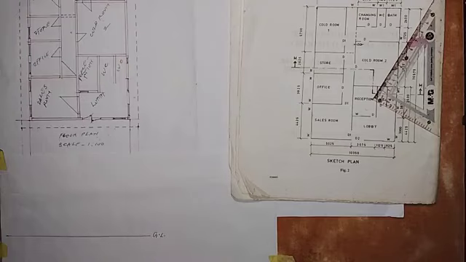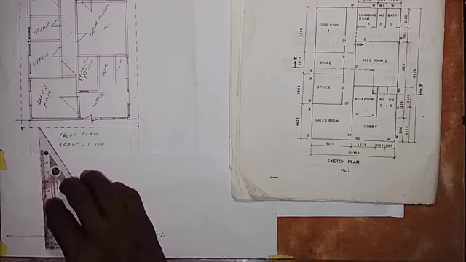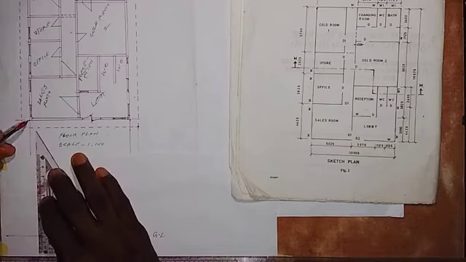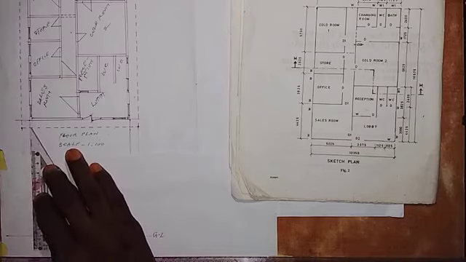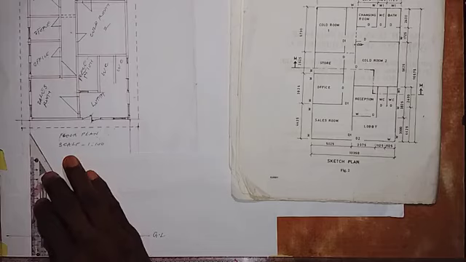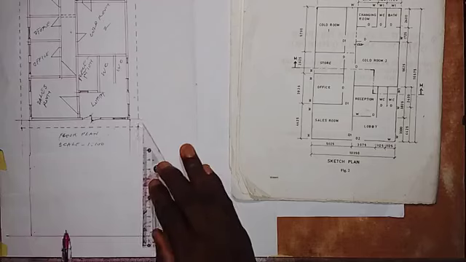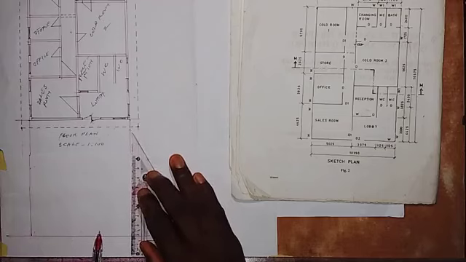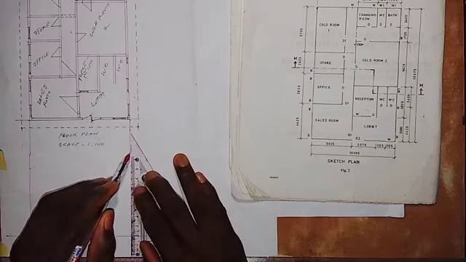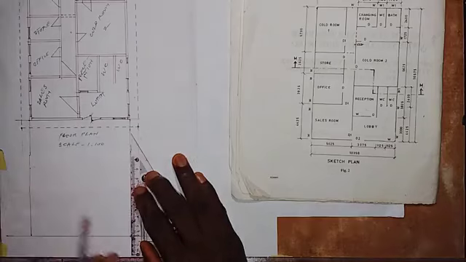So the next thing that we are going to do is that we are going to take the set square, and then we are going to draw a vertical line from here down. So this vertical line comes out from the edge of this wall. So we draw it down here like this. Then we come to this side, and we also draw a vertical line from this point like this to touch the ground level line. So we have it like this.